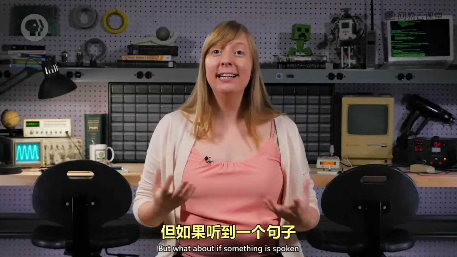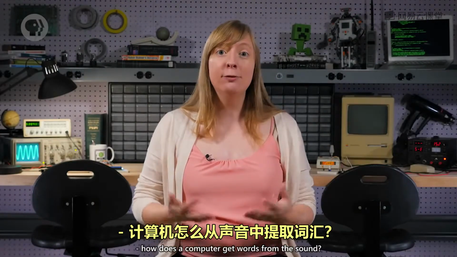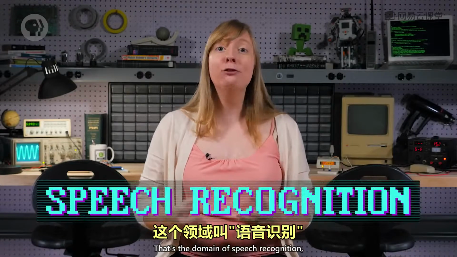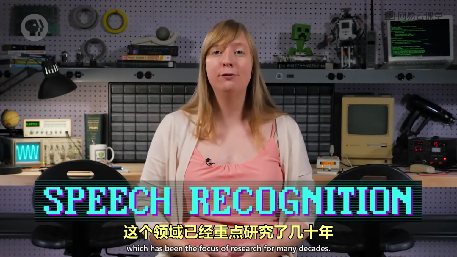But what about if something is spoken? How does a computer get words from the sound? That's the domain of speech recognition, which has been the focus of research for many decades.